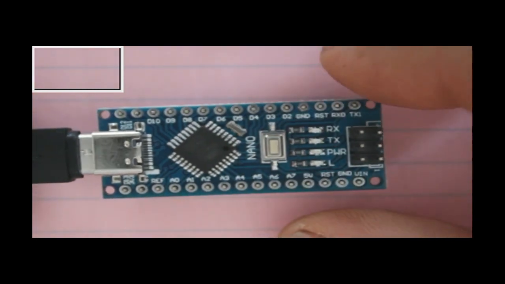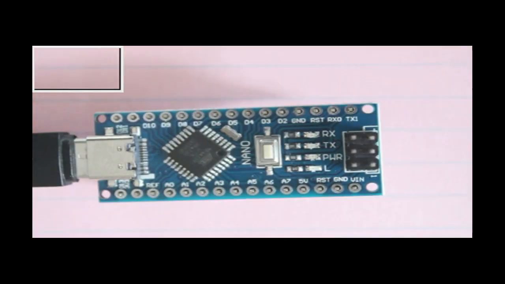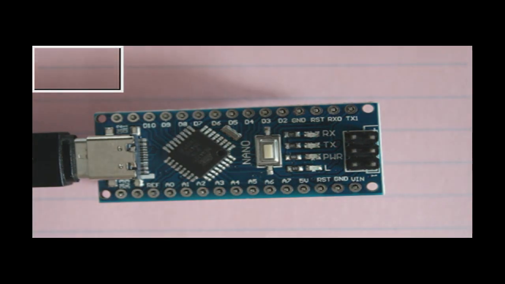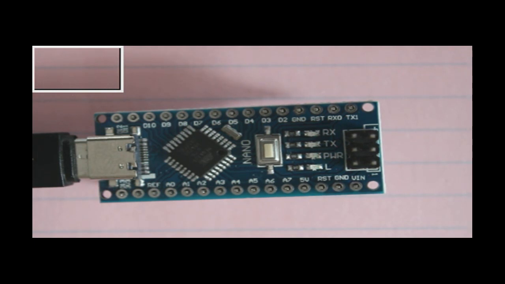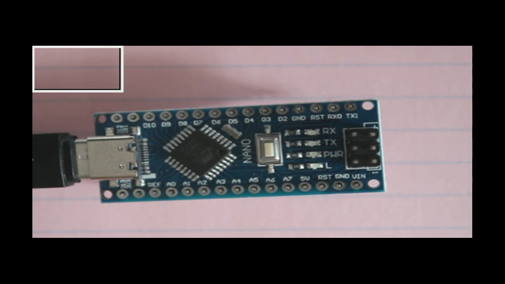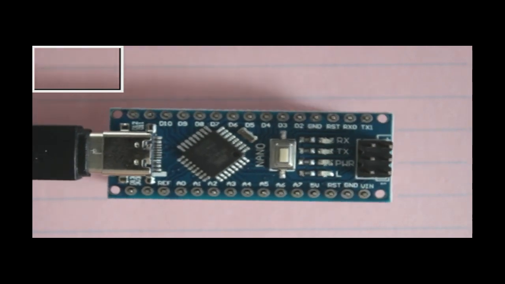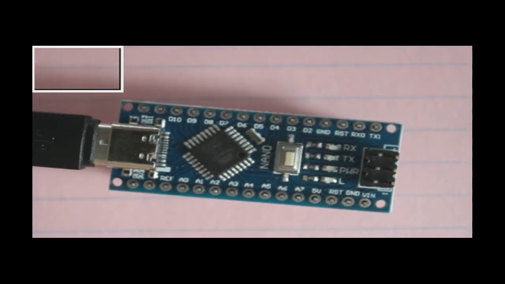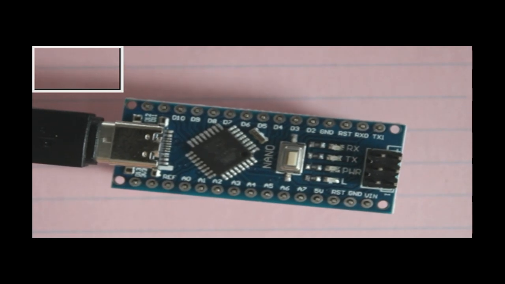That's the big advantage of USB-C: it will connect either way up. I'm sure you have often tried to put in your USB connector the wrong way around. In USB-C, there is no wrong way around. Fine, so now I'm going to plug that into my computer.